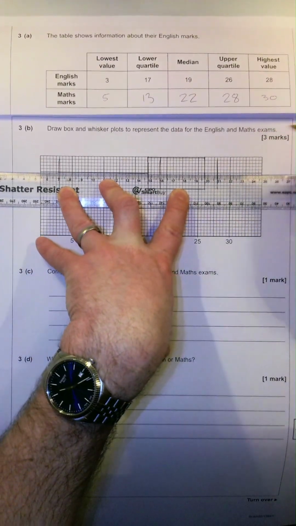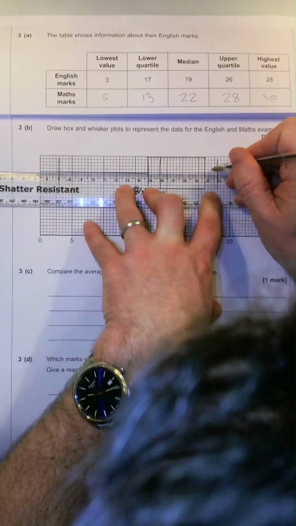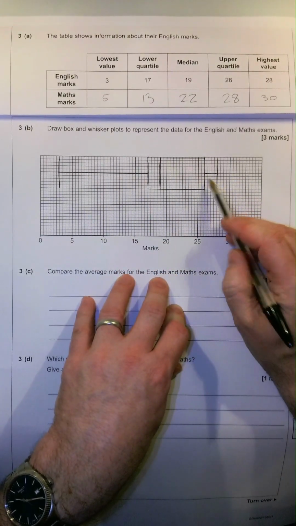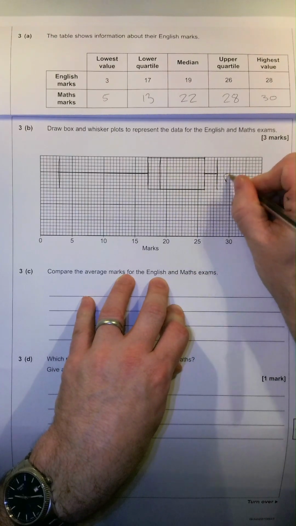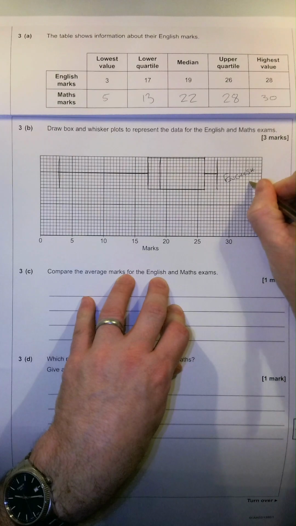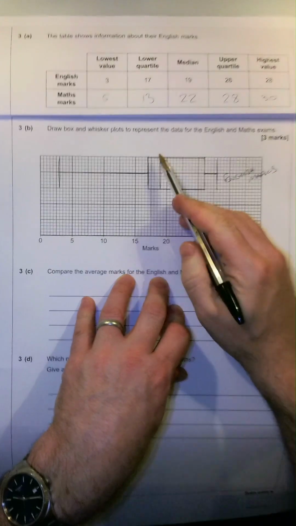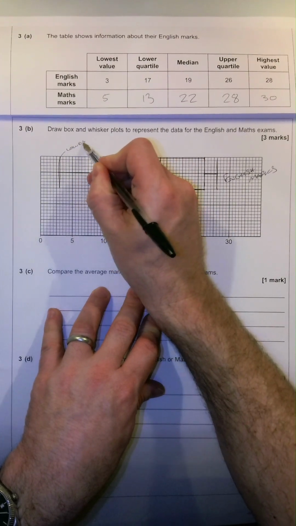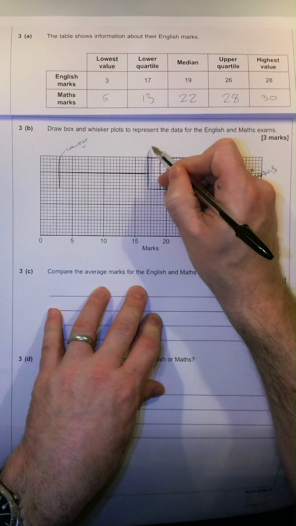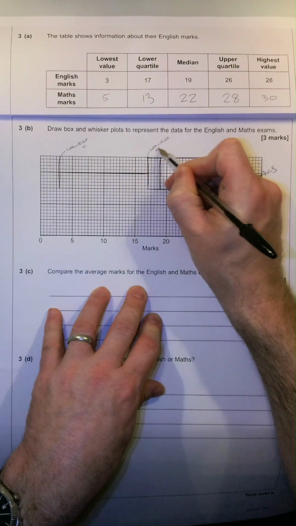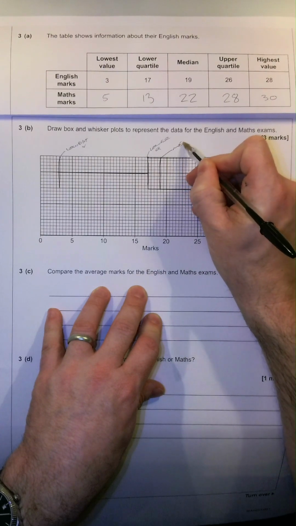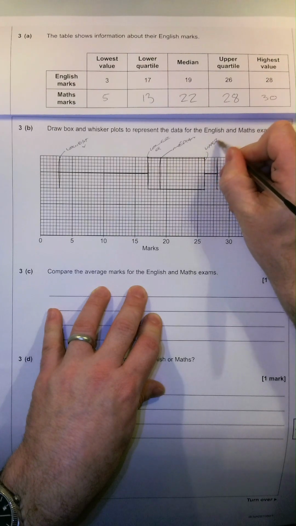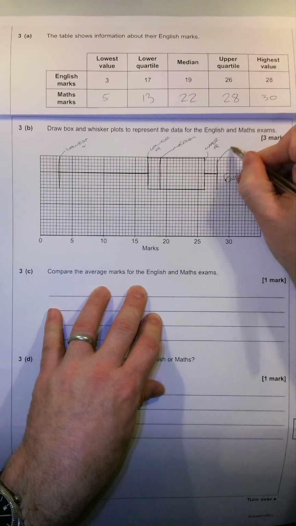Now, what have we got here then? We have the box and whisker diagram, but we're not done just yet because we must make sure that we label the box and whisker diagram, this being for the English marks, and we must label the actual lines as well. So this is the lowest value, this is representing the lower quartile, this line is representing the median, this line represents the upper quartile, and the top line represents the highest value.